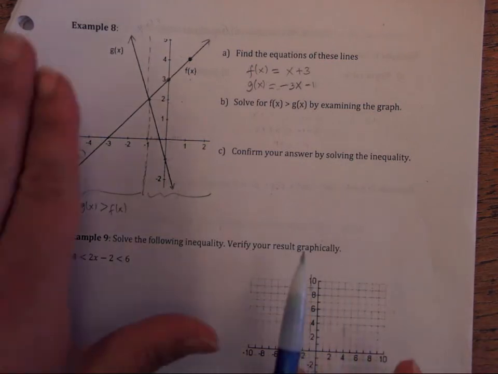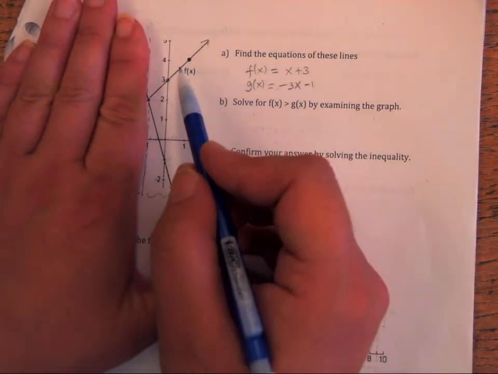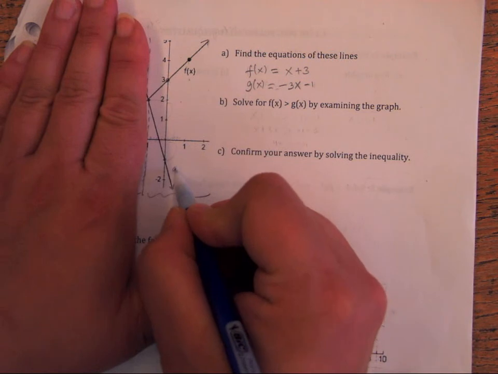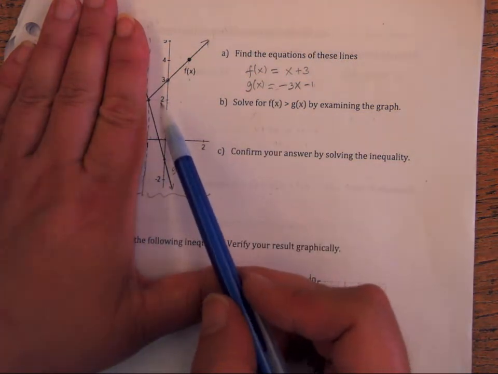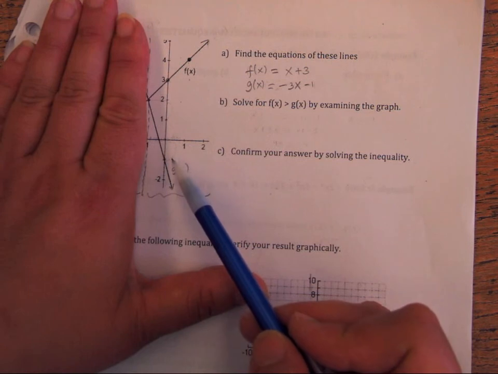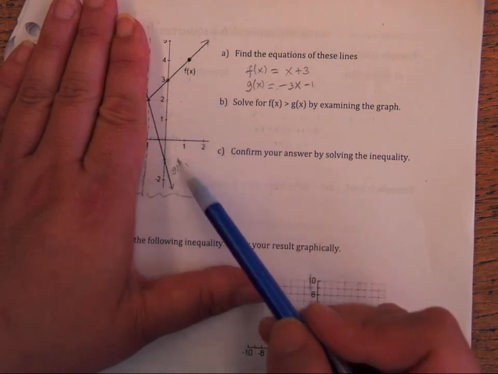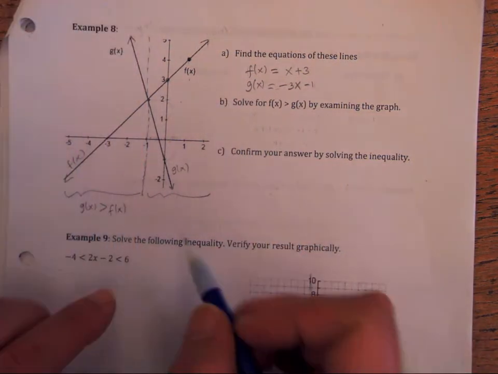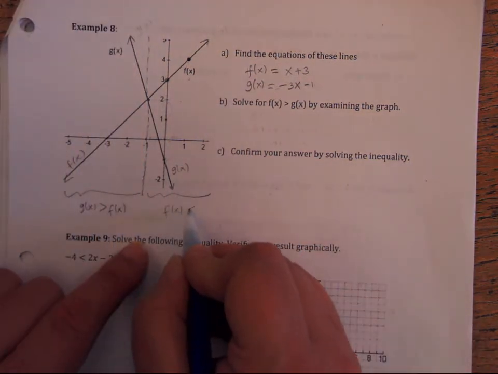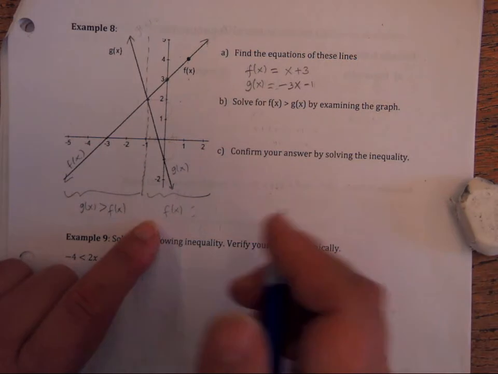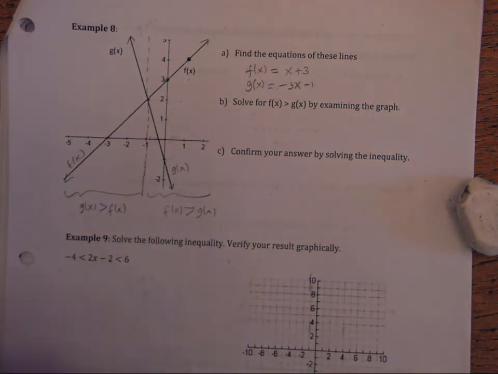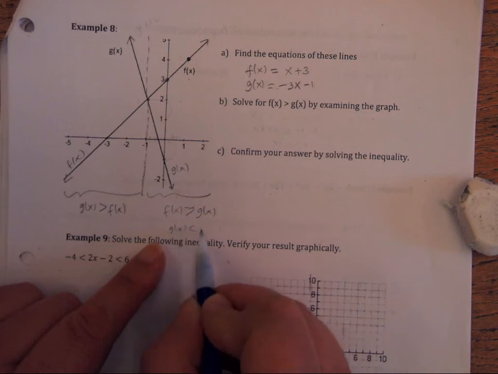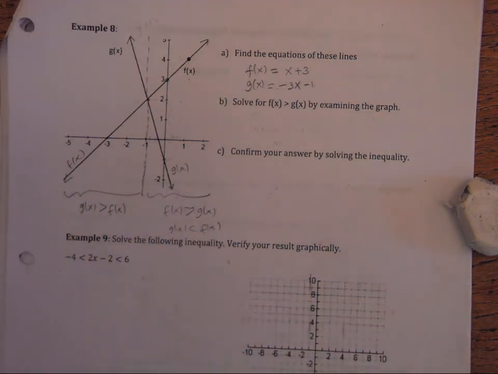Okay, so now check the right side. So this is f of x and this is g of x. Okay, so this time f of x is above g of x, right? So f of x is greater than g of x. Or you can say g of x is less than f of x. It is the same thing, right?